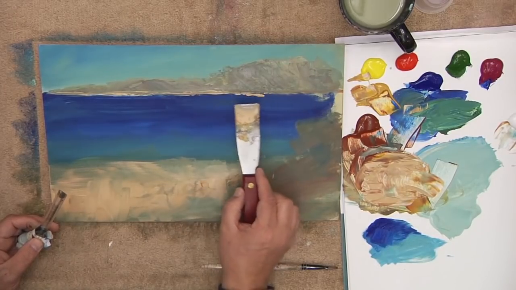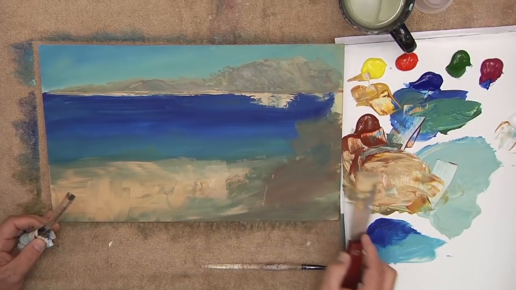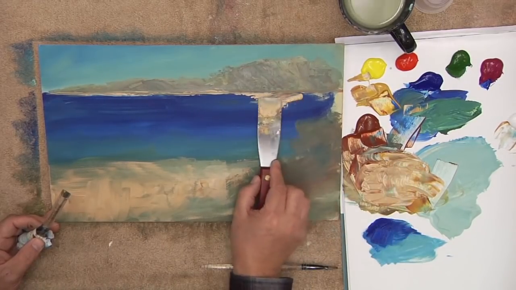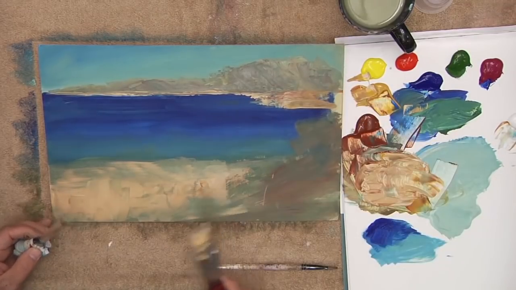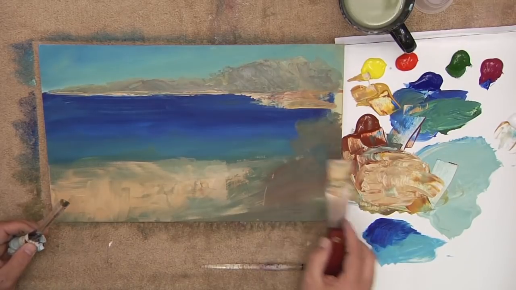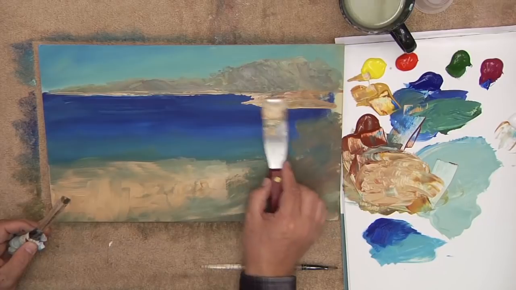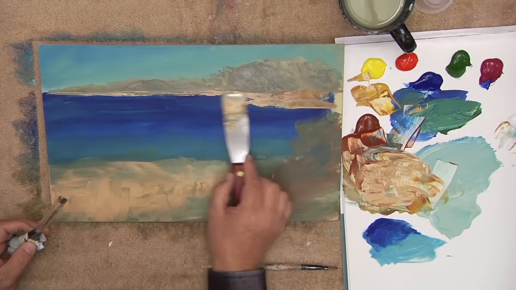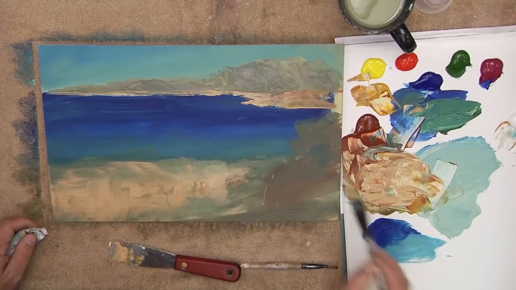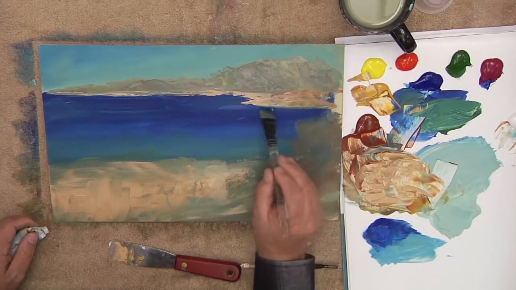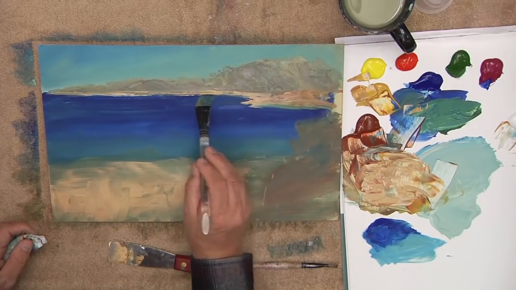And just because the scraper is huge, maybe we'll make another little spit of land coming out a little farther here. We'll bring this out a little bit more. But the scraper does fantastic, different things, because you don't have as much control of it. And because you don't have as much control, it's not going to be quite as stiff in the painting as your palette knife can be. So it works pretty well.